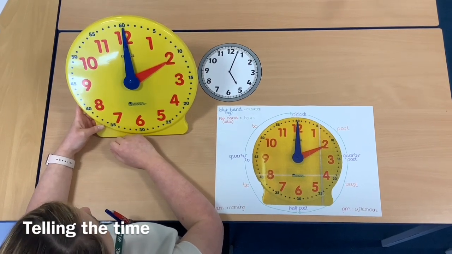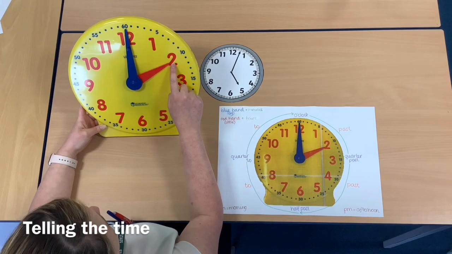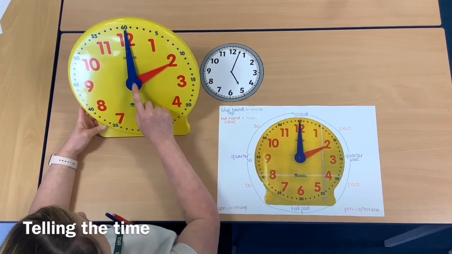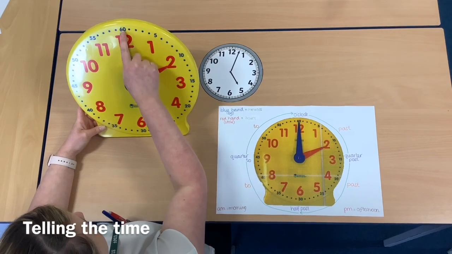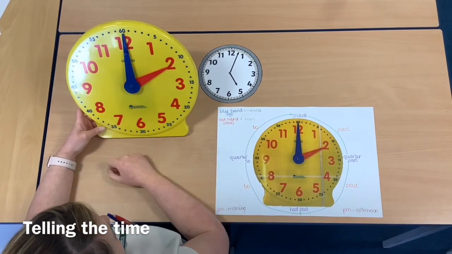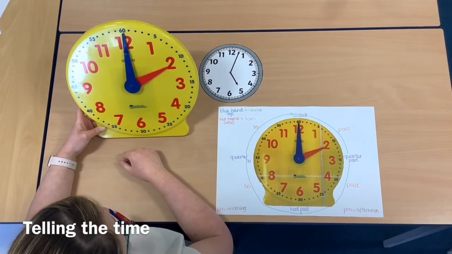If I look at the time on this clock at the moment, the hour hand is pointing at 2, and the big hand is pointing at 60. And if the big hand is pointing at 60, then that would be o'clock. So the time at the moment on this clock is 2 o'clock.